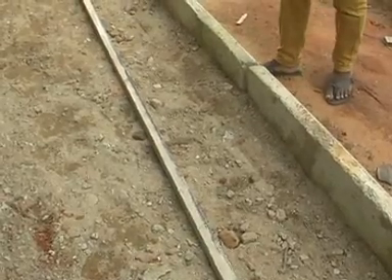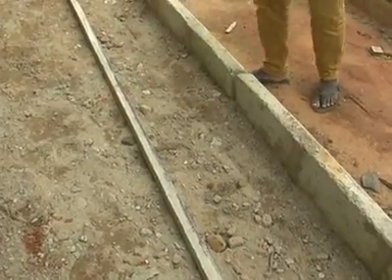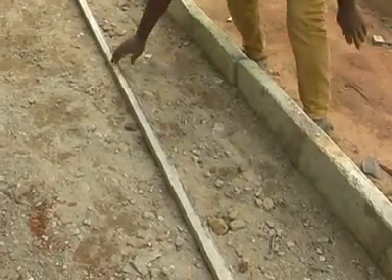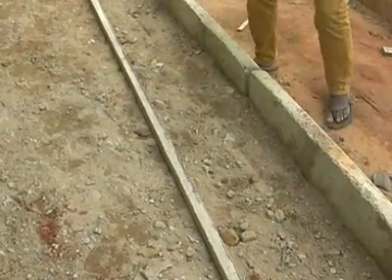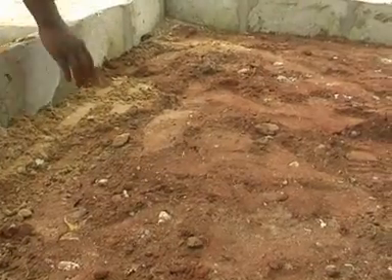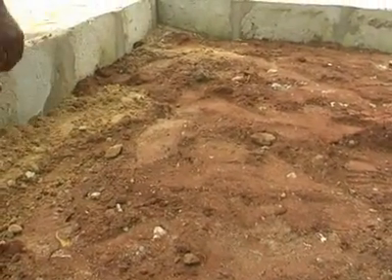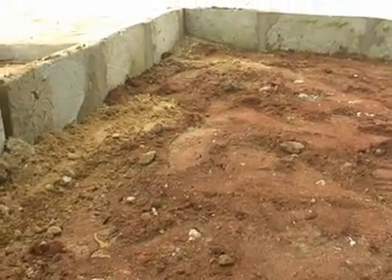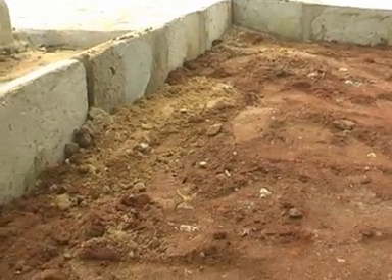I think this one is okay a little bit. This one is okay. We're going to make use of sharp sand to level it properly, so that it will level properly.